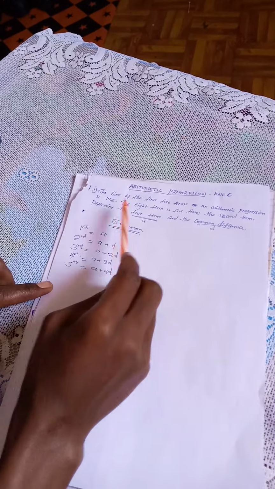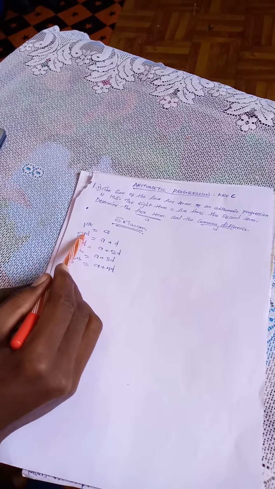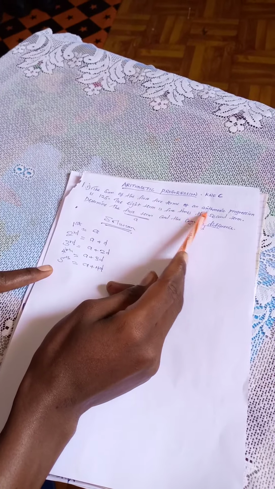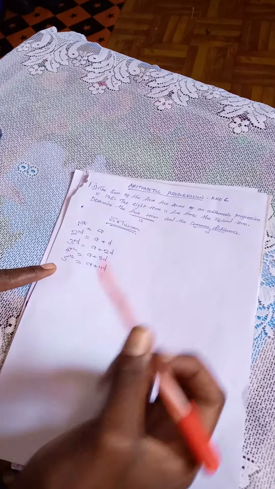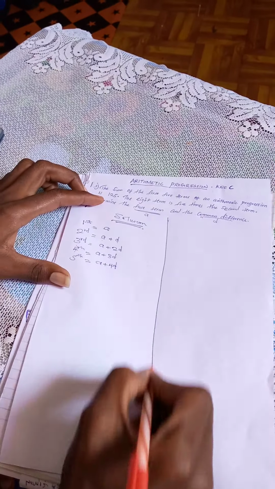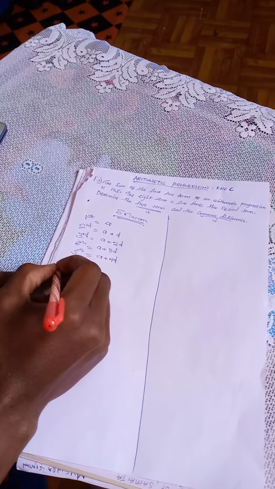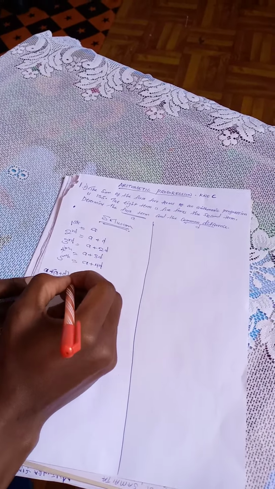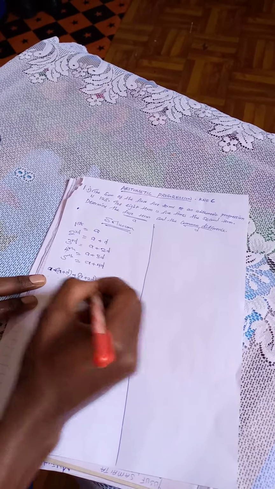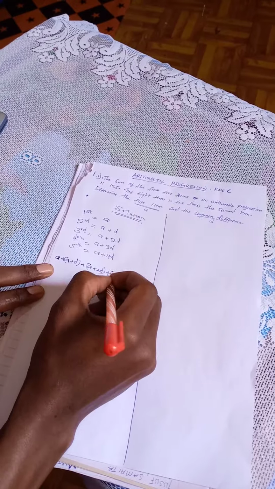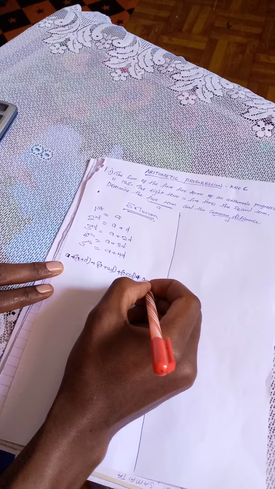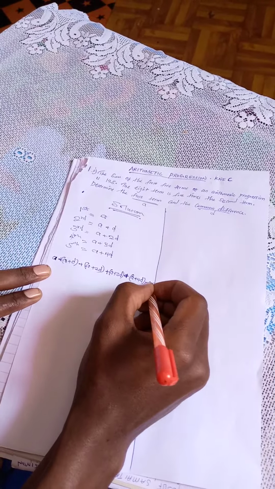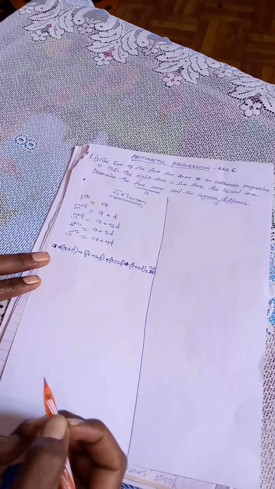But we have been told that the sum of the first 5 terms, so we have the first, the second, the third, fourth, and the fifth term, of the arithmetic progression is 125. So we have to add the 5 terms, which is A plus A plus D, then plus A plus 2D, then plus A plus 3D, and A plus 4D should give us, we have been told, 125. I think it's very clear.